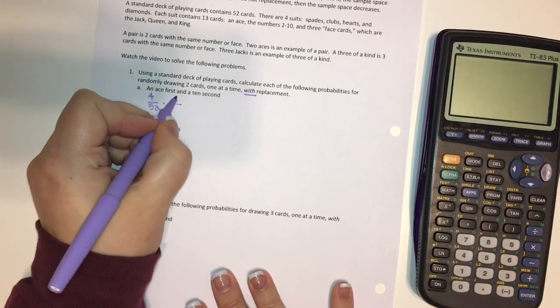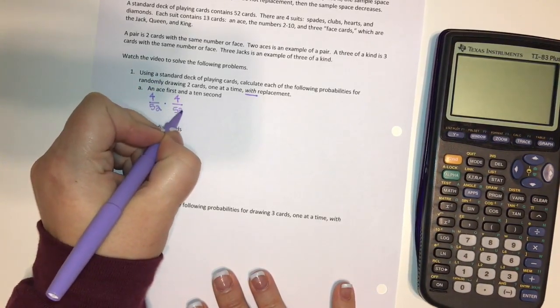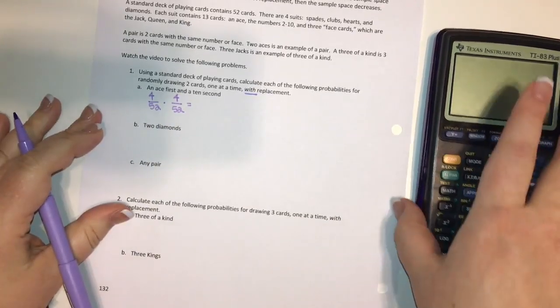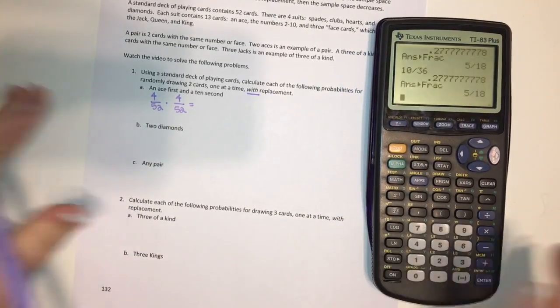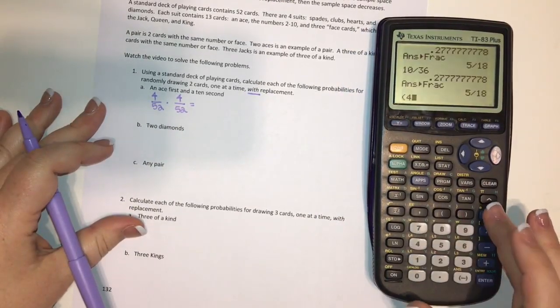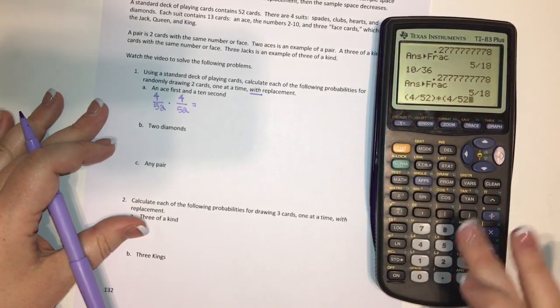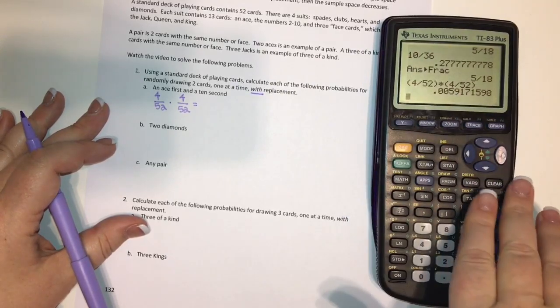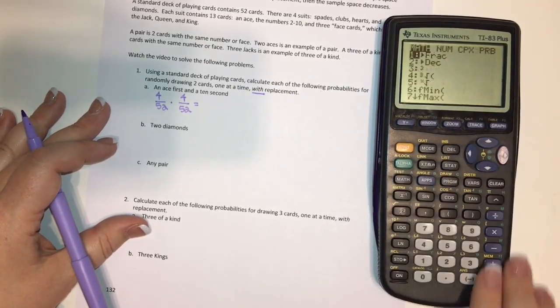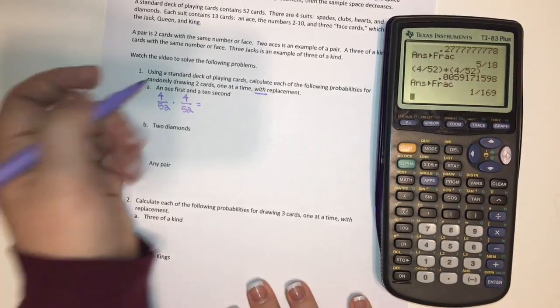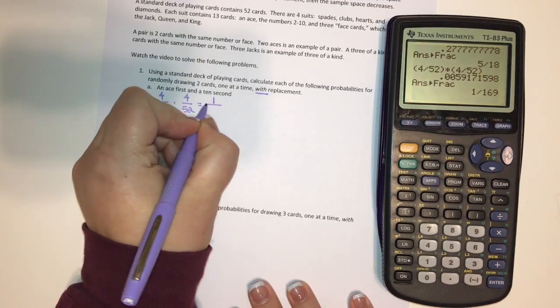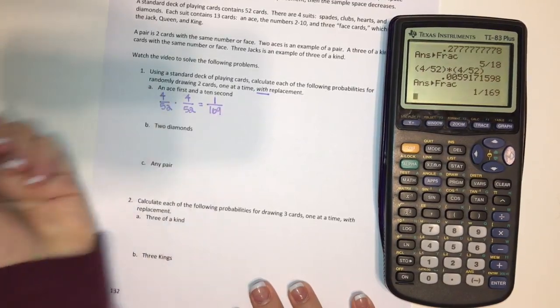So again, we've got 4 10s out of 52 cards. And then I'm just going to do the little calculator trick because that's the easiest way to calculate this. So 4 divided by 52 times 4 divided by 52. We get this decimal, but we're going to put it back in fraction form. And so our answer would be 1 out of 169.